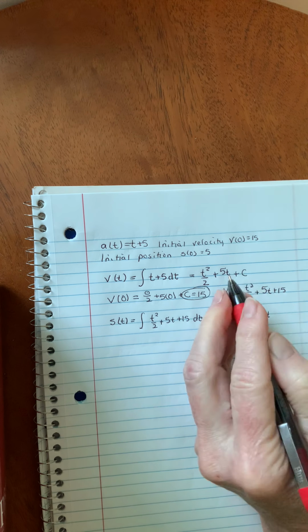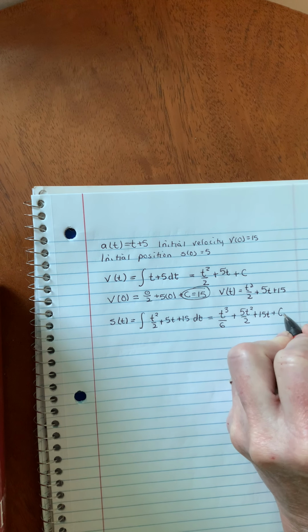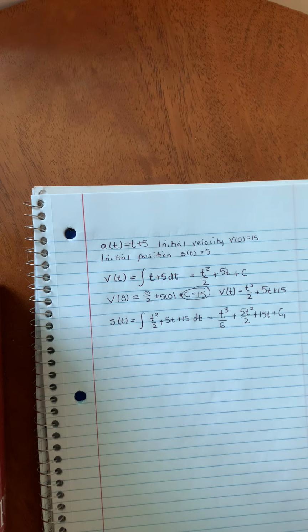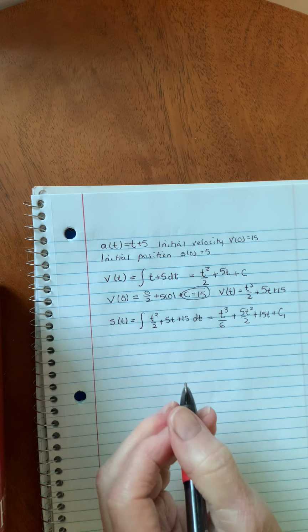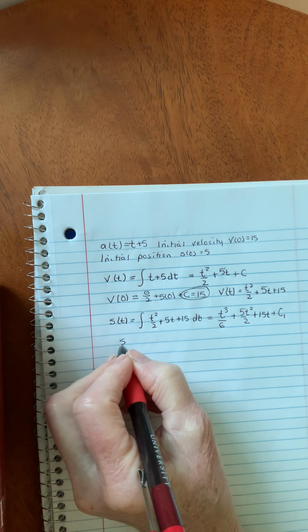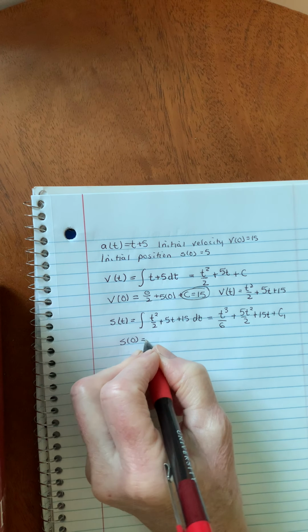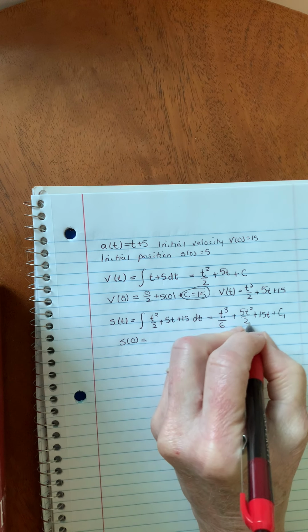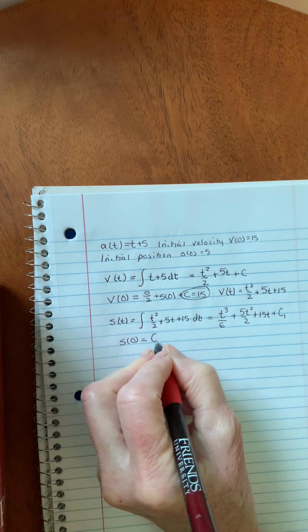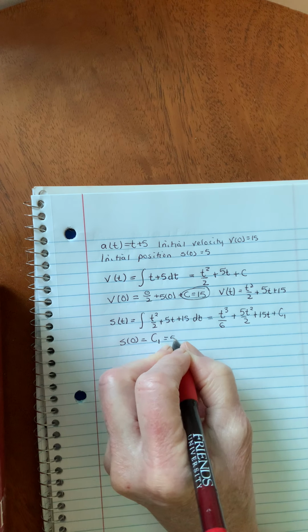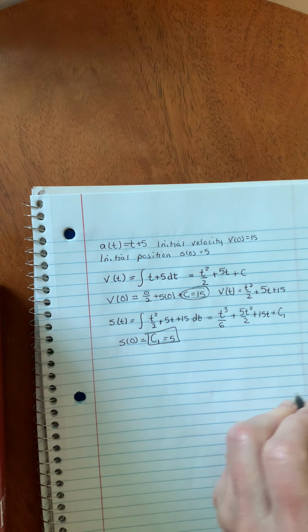And then I've got to have another constant, so I'm going to call this one c sub 1, so I don't get them mixed up. Now, I've got to put the initial position, so s of 0 is equal to, this is 0, this is 0, this is 0, so I'm going to end up with c1 is equal to 5. So there's my initial position.